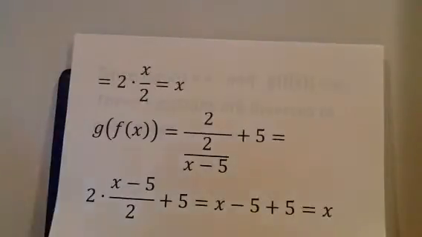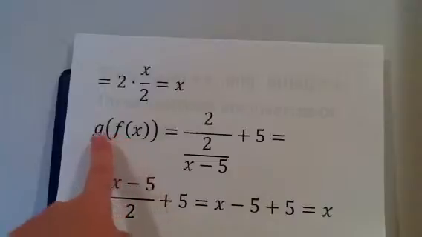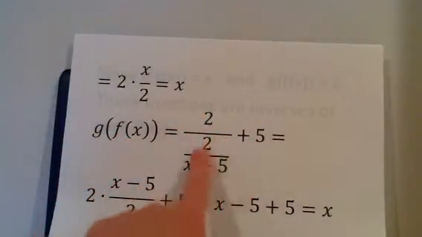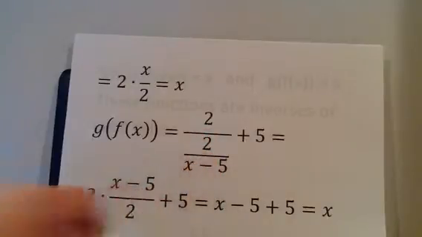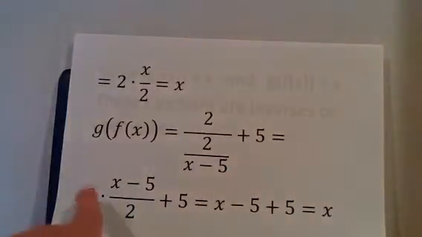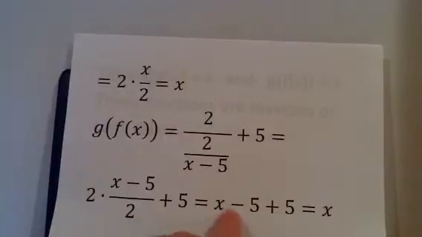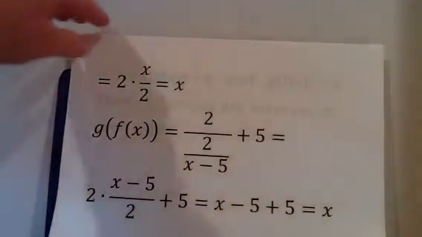Let's try the other direction, g of f of x. So g says 2 divided by x plus 5. So instead of an x right here, I put the entire function f in its place. And did the same thing with dividing by a fraction is the same as multiplying by the reciprocal. And the 2's cross out, so you get x minus 5 plus 5, which is x.